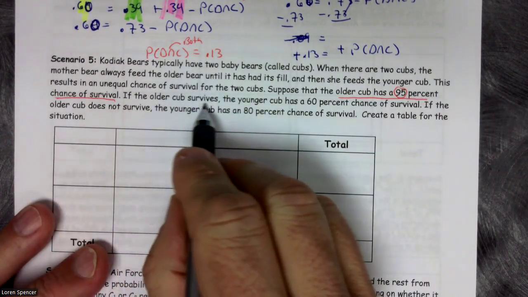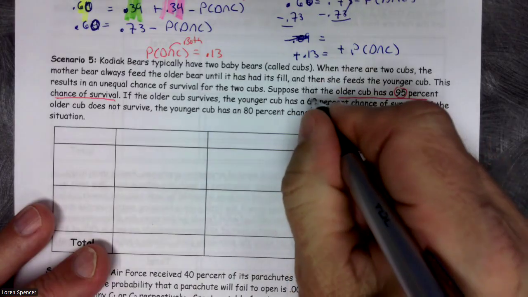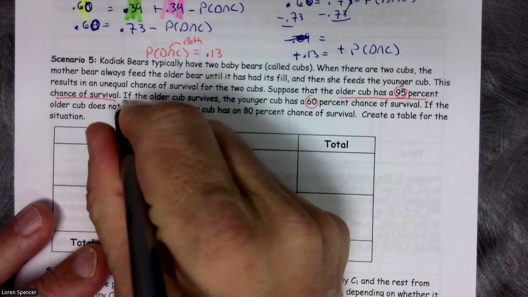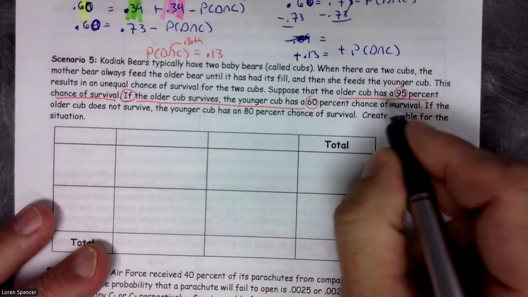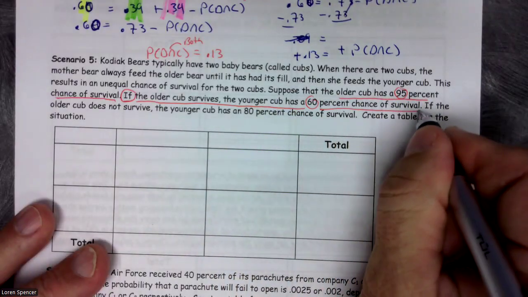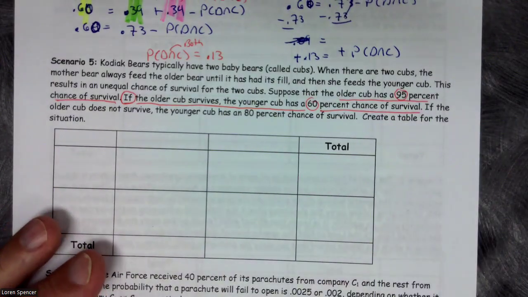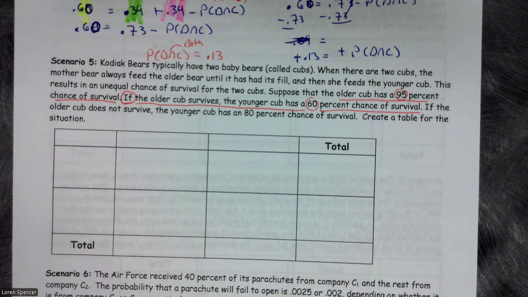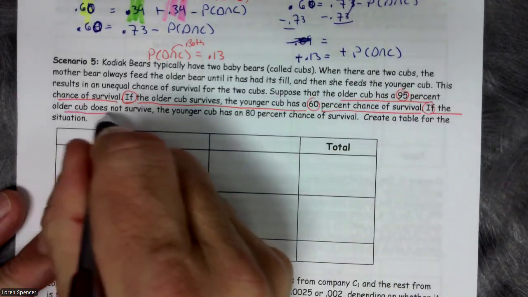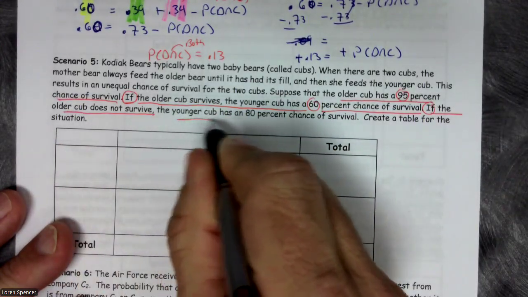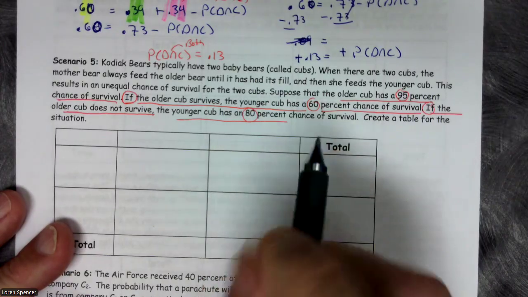If the older cub survives, the younger cub has a 60% chance. Here's an "if," that's a key word. So that's a condition. And if the older cub does not survive, again, there's a condition, the younger cub has an 80% chance. So there's our third number.